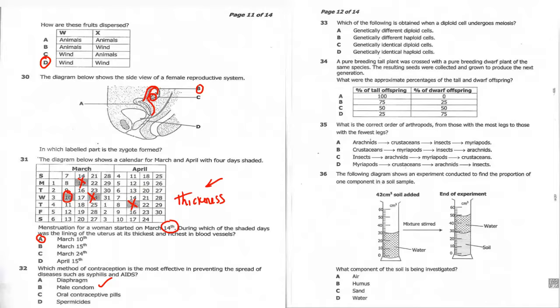Question 33. Which of the following is obtained when the diploid cell undergoes mitosis? Oh, meiosis. So meiosis is half the number. Now, during mitosis, genetically identical offspring are obtained.